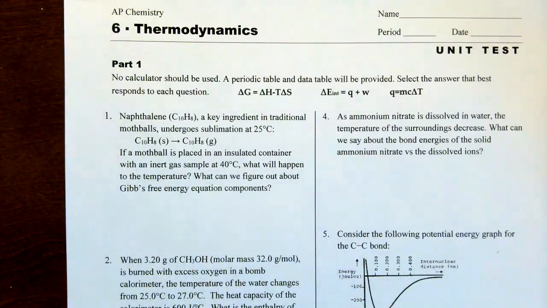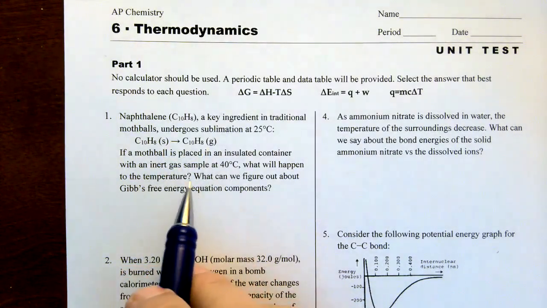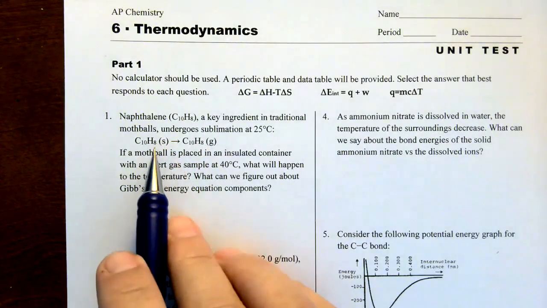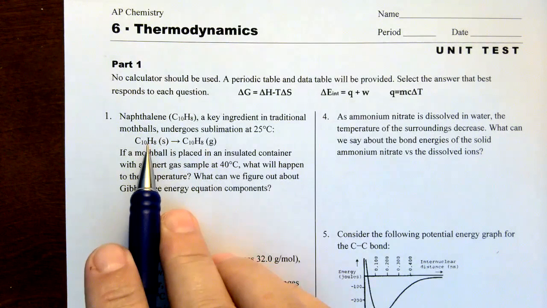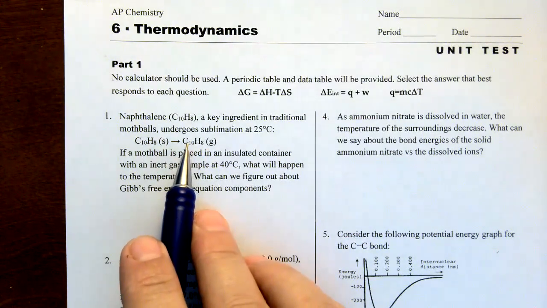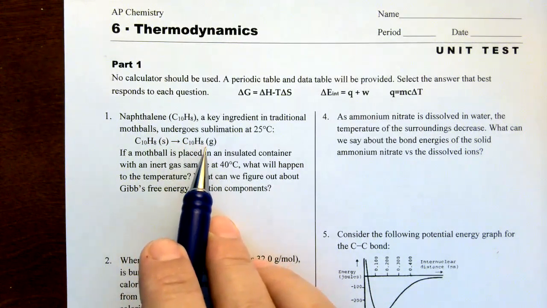Chapter 6 test. Some of these I'm just going to describe and they're not written out. So here we have a solid going to a gas. What will happen to the temperature? Well, energy is being absorbed by the molecules that went from solid to gas. So the overall temperature in the system is being spread out among more gas molecules, which means that the average energy per molecule is going down.